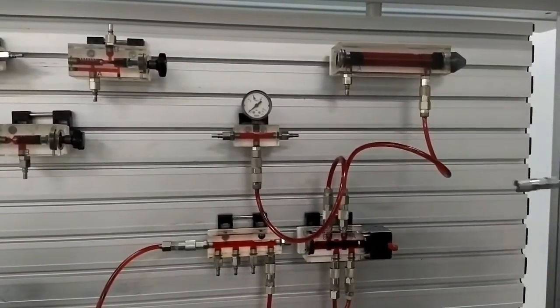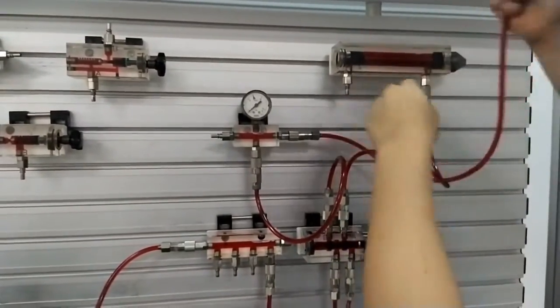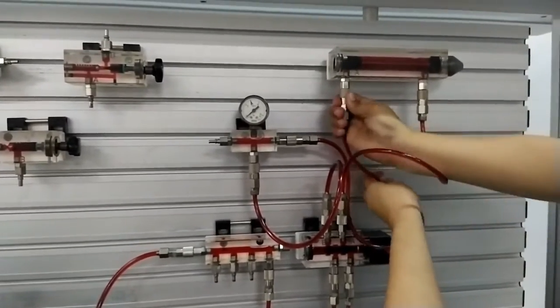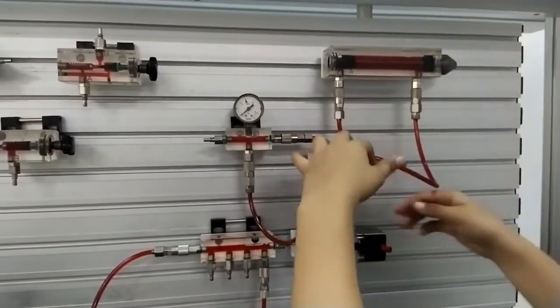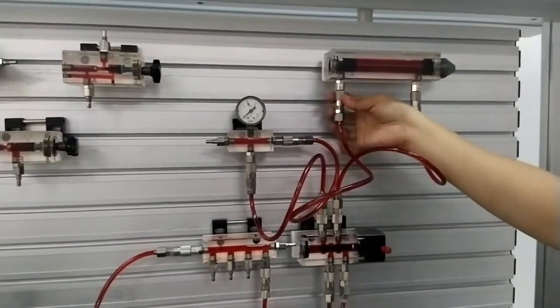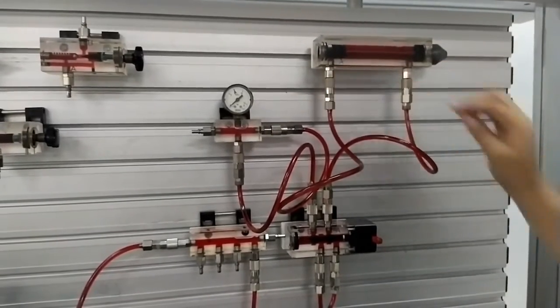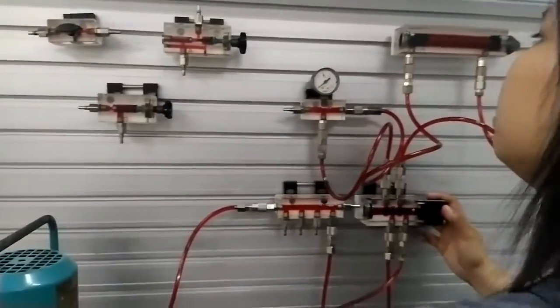And the other port in the pressure gauge will be connected to our cylinder. So since our pressure gauge is connected to the A, it means that it will measure the extend pressure of our system. So let's start.